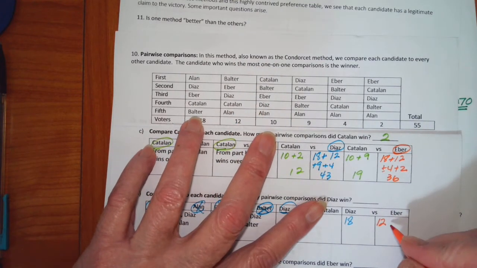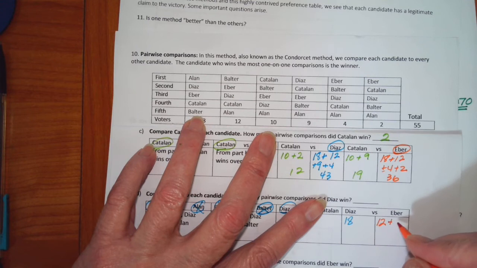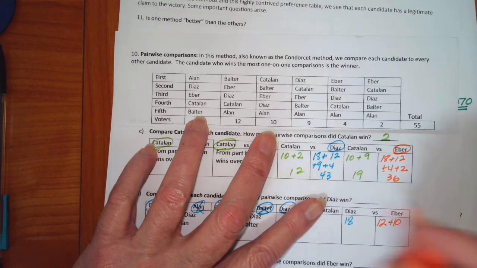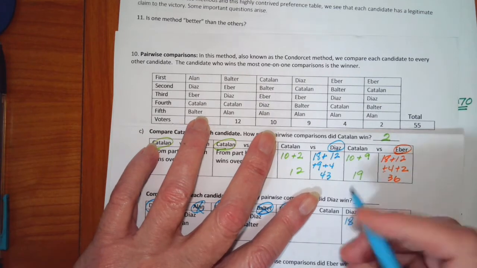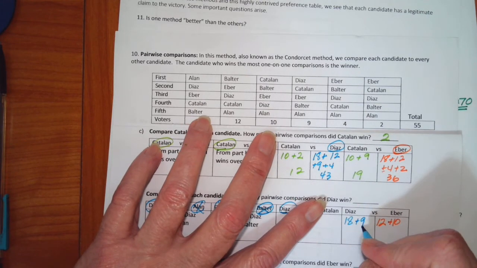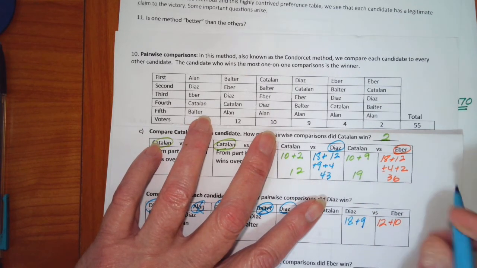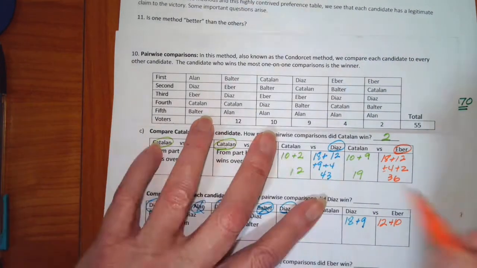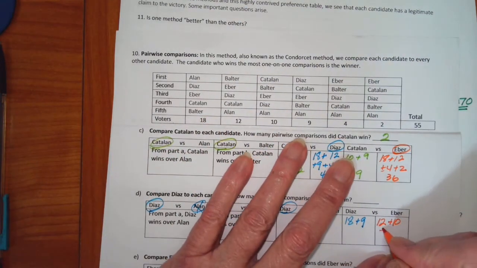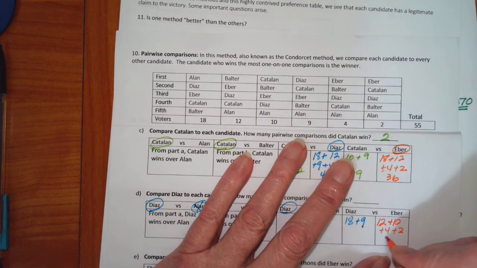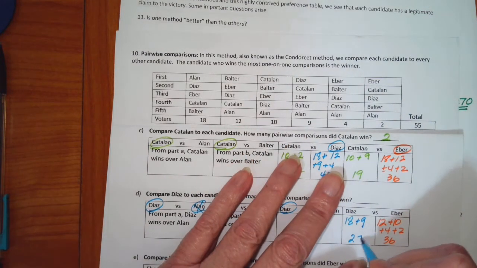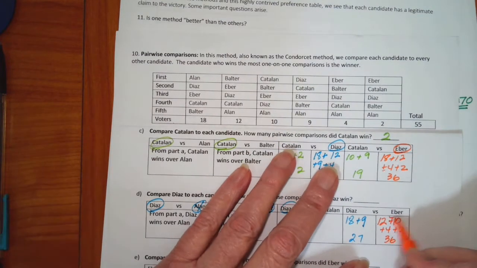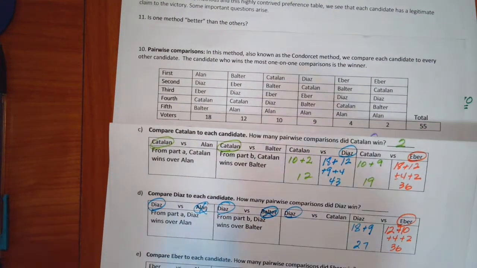Eber is higher than Diaz. Boy, you say these things over and over and over again, you get tongue-tied. The next one, Diaz wins. Gets the 9 votes. Eber wins the last 2, and ends up with a total of 36 to Diaz's 27, which means Eber wins, but Diaz won 3.